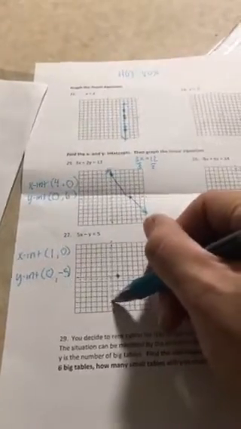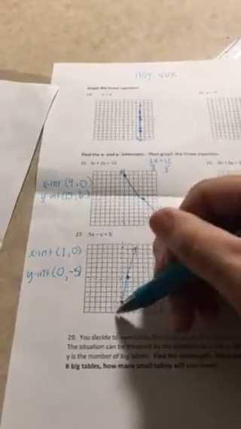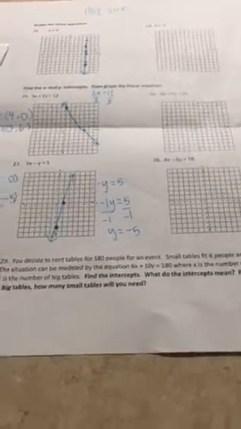So then we plot that point right there. We connect those dots. And we have a semi-straight line. Hopefully yours is a little straighter. All right, and I know that you can do these. Do not be alarmed if you get a fraction. It's allowed. You can get a fraction, and I'm confident that you can graph that one, okay?